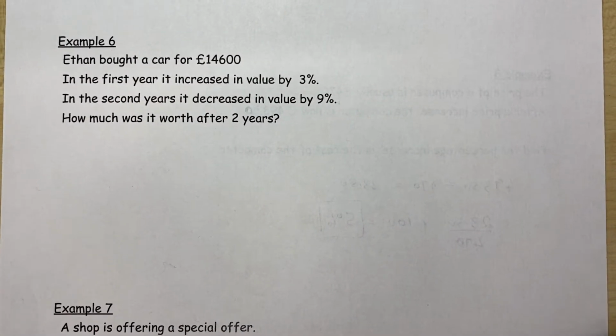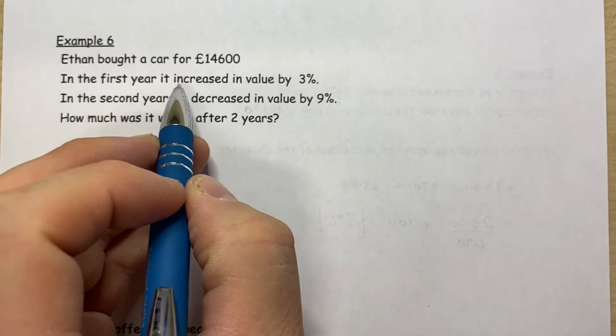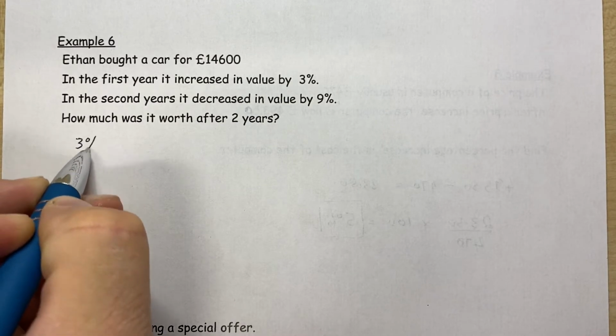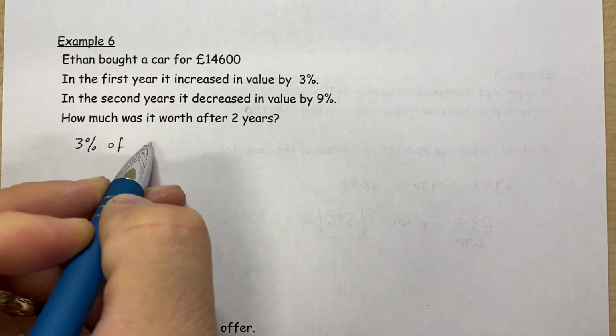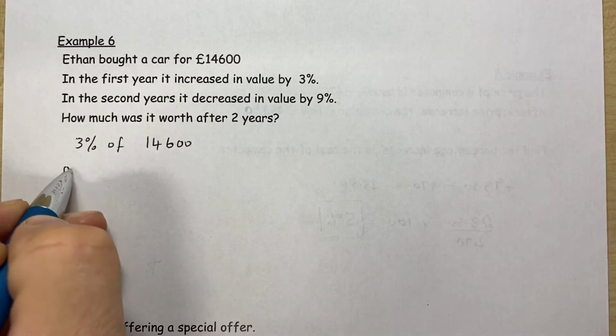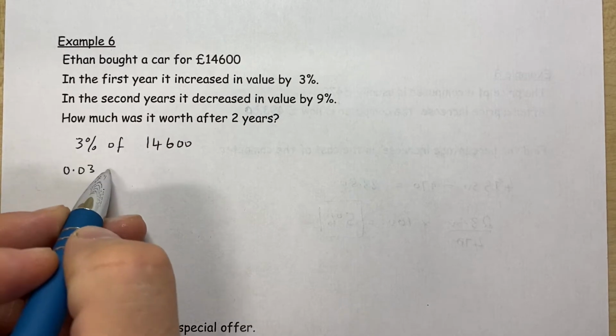Now I did the last one the quick way, so I'll do this one the longer way. In the first year, the price of this car has increased by 3%, which is a rarity, but nevertheless, 3% of 14,600. Now 3% is 0.03, not 0.3, because that would be 30%.